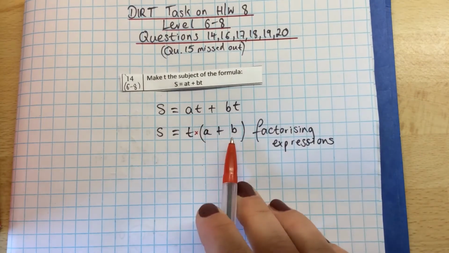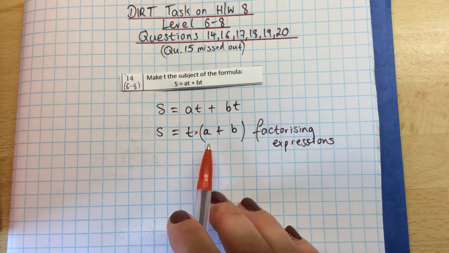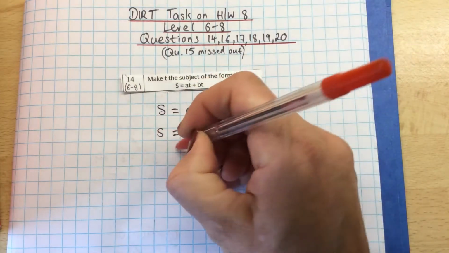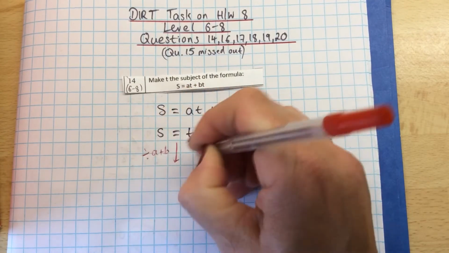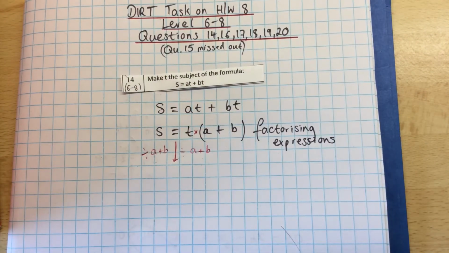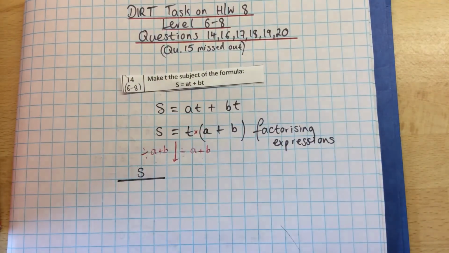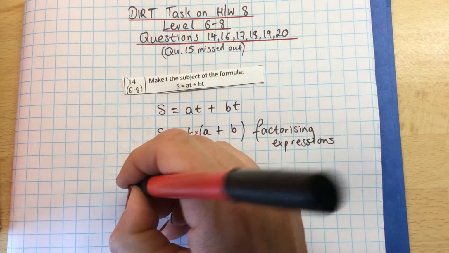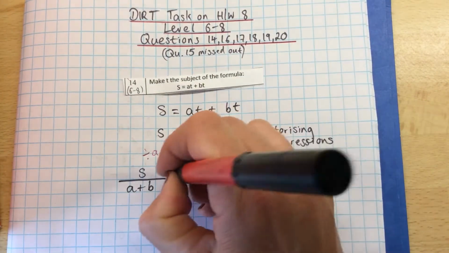So to get rid of A plus B, we need to divide both sides by A plus B. So I'm going to write that down in my step. Divide by A plus B. I'll write it on the other side, as we normally do. And on this side, A plus B goes on the bottom, because whenever you divide something in algebra it just appears on the bottom.